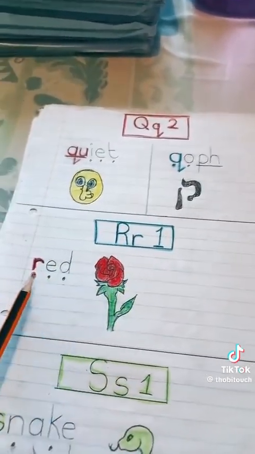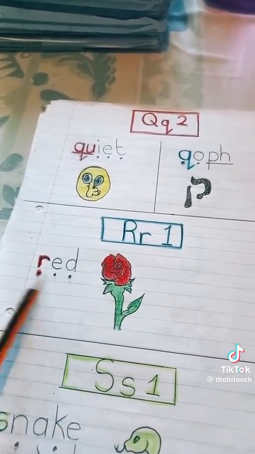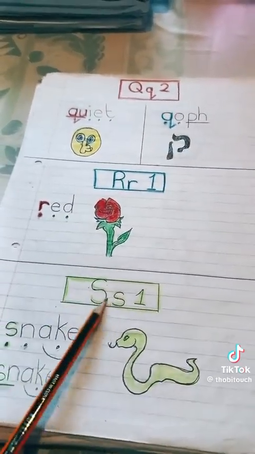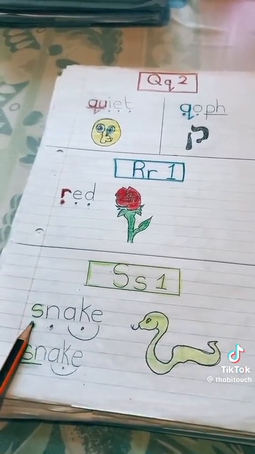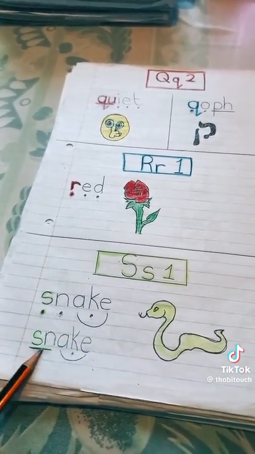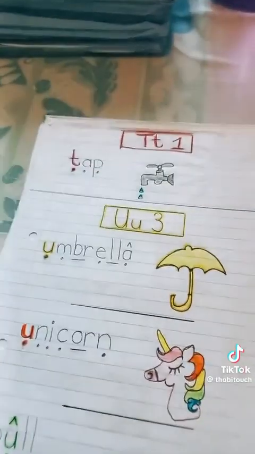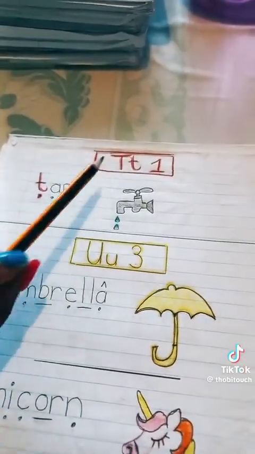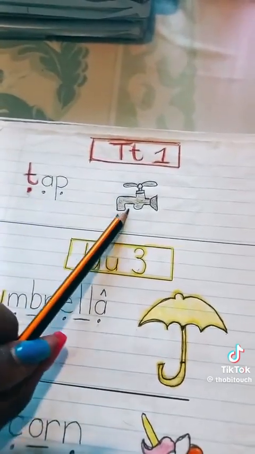R makes one sound, R for red. S makes one sound, S for snake. T makes one sound, and that's T for tap.